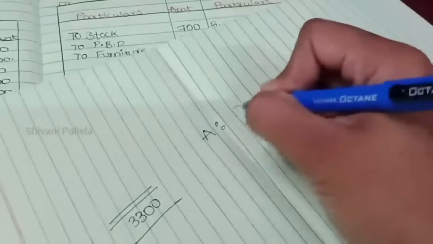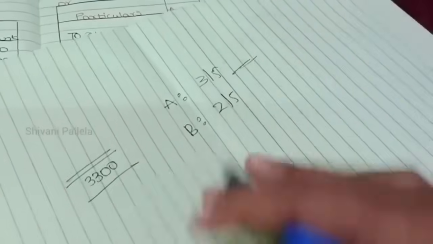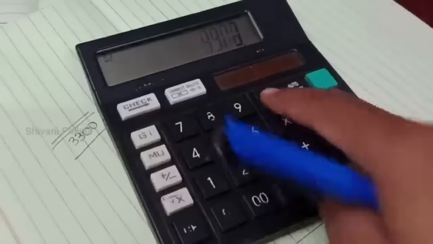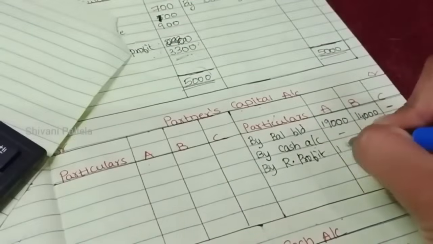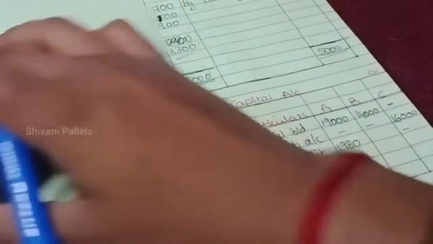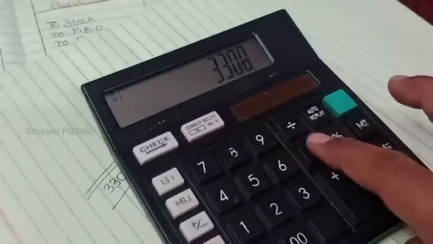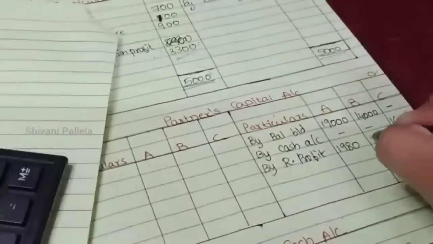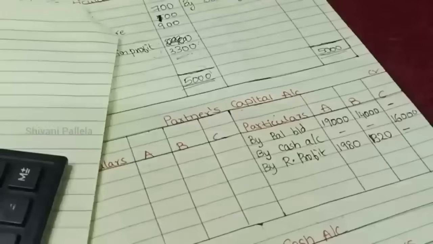Okay, 3,300 is the revaluation profit. A's ratio is 3 by 5, B's ratio is 2 by 5. So now we consider A's ratio: 3,300 into 3 divided by 5. 1980 is A's share. Same like that, 3,300 into 2 divided by 5. B's share is 1320. That's it. Rather than this, nothing else will come in partners capital account, students.